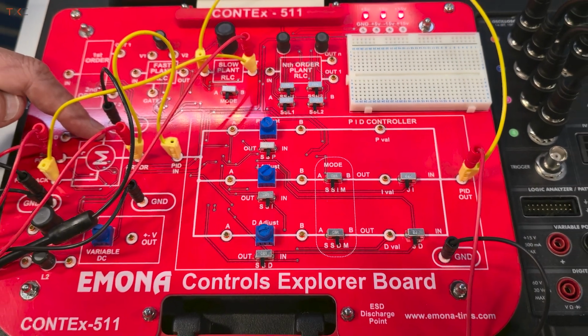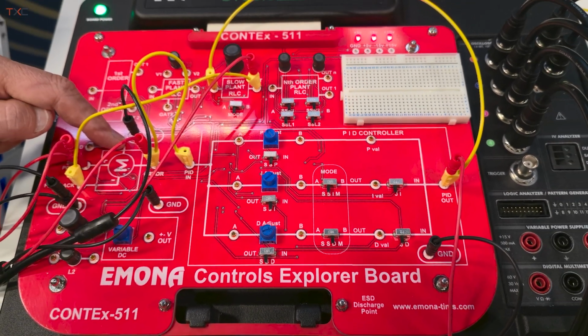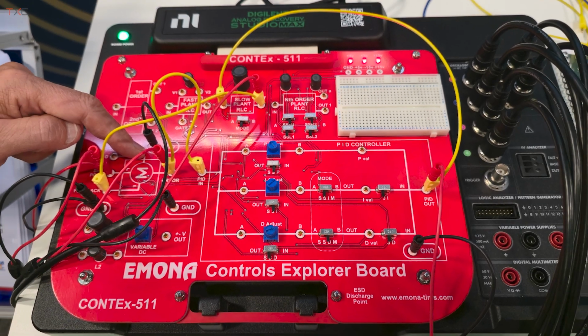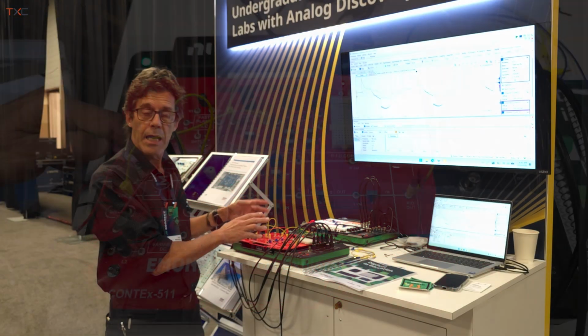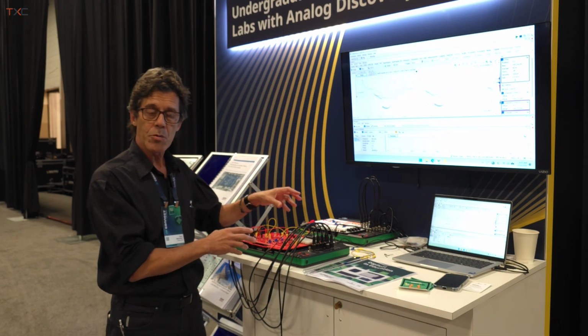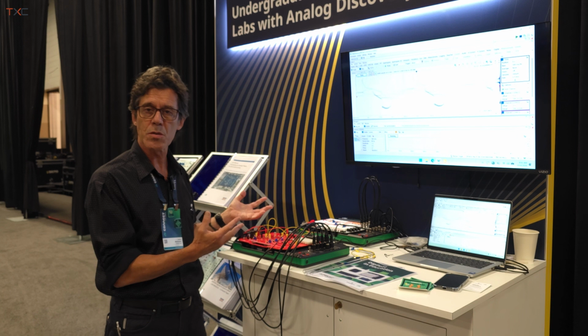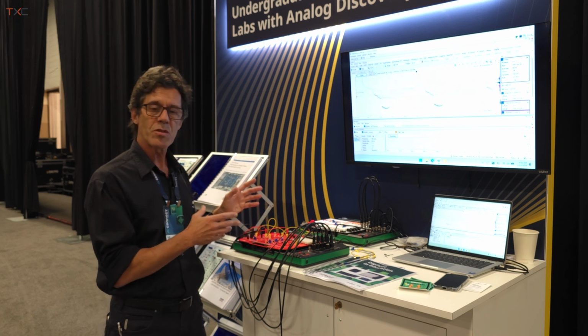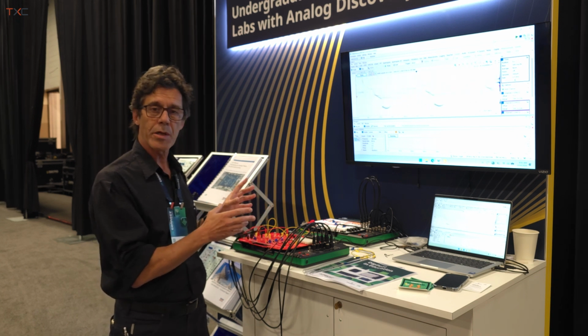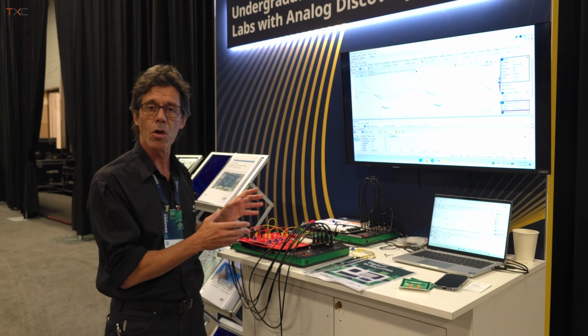Here we have the Controls Explorer board plugged into the ADS Max. So this board has a number of blocks which are planned. And what we do is we have the students investigate the step response and the system response of the plant. But one of the most exciting experiments that we get the students to do is a PID controller.